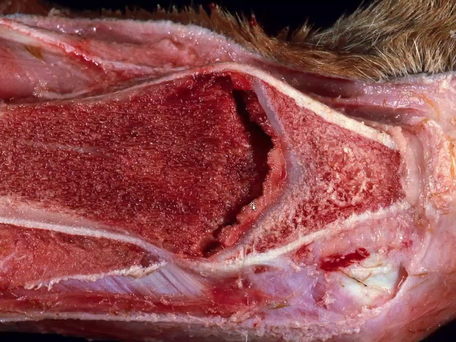So it is essentially a suppurative metaphysitis. It's usually seen in young animals between 3 to 6 months of age. Weimaraners seem to be overrepresented, but a lot of different large breed dogs will get it. And usually they've had some sort of inflammatory infectious disease.